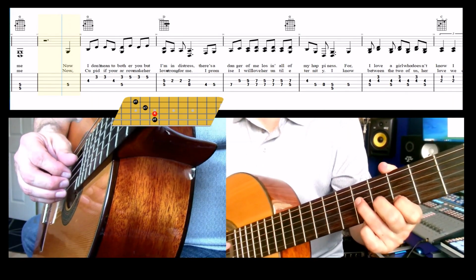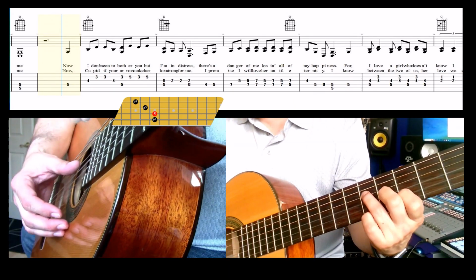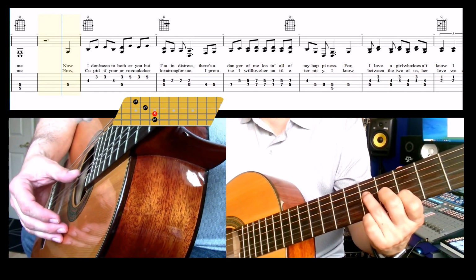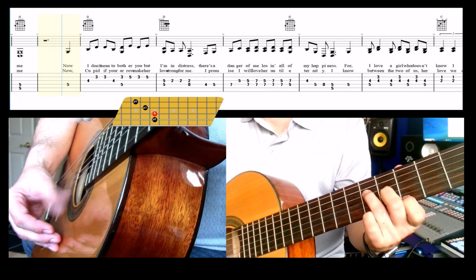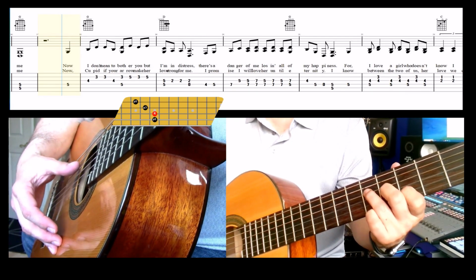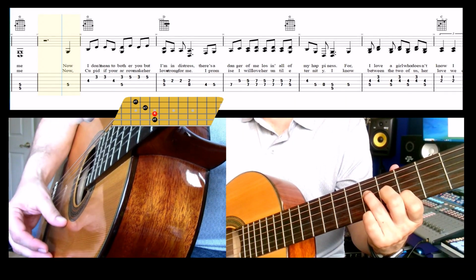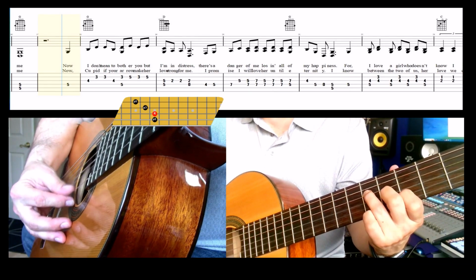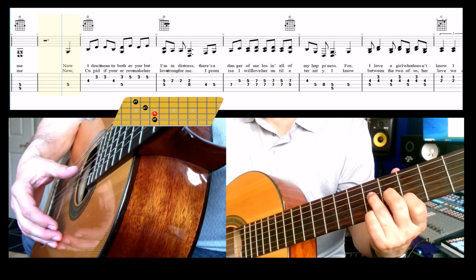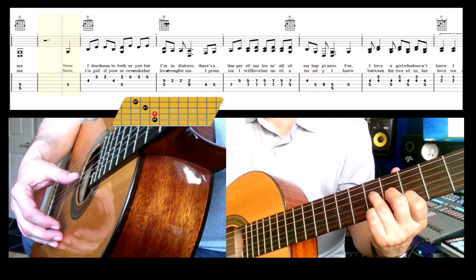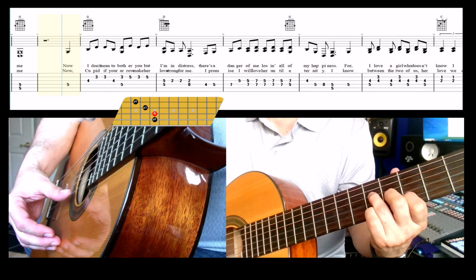So the breakdown of this chord, this G major chord, is stacked just straight up. It's G, B, D, G. Those three make a G major triad, and that's a true triad. It's a G at the bottom, the root, and just go straight up.